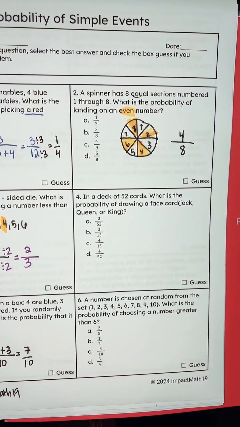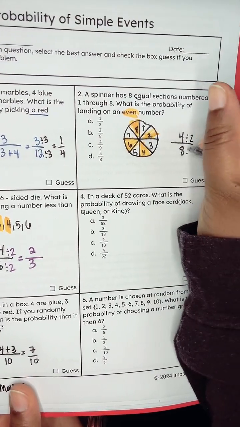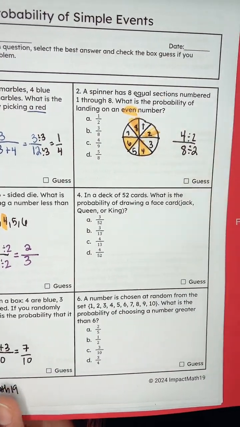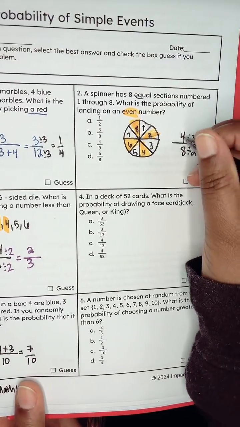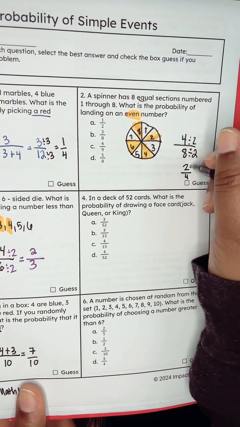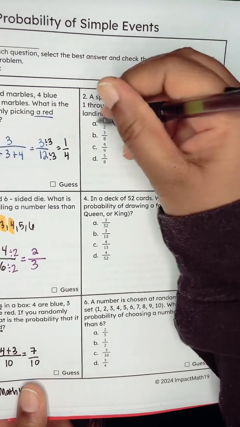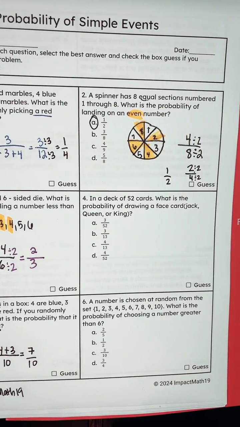Can it be reduced? Brittany said A. Good, Brittany. Shelby, yes. Yes, you have to be able to draw. Okay, so we can divide out by 2. We have to be able to give scratch work for our kids, right? 4 divided by 2 is 2. 8 divided by 2 is 4. Okay, it's even over even again. We could divide out 2 again, and we get 1/2. So A is our answer.